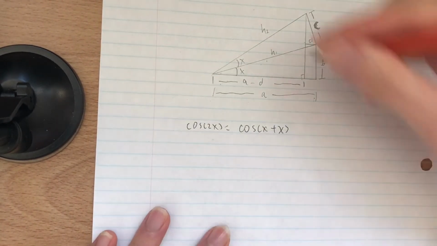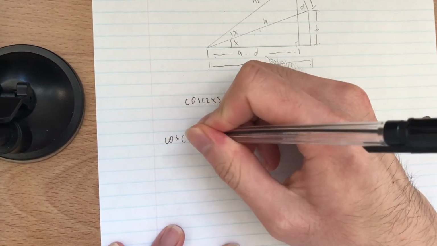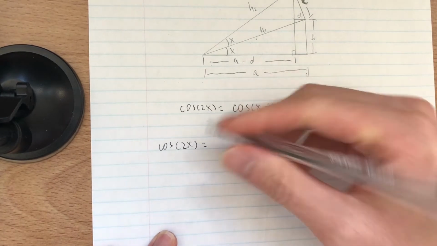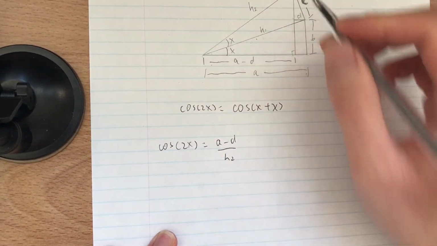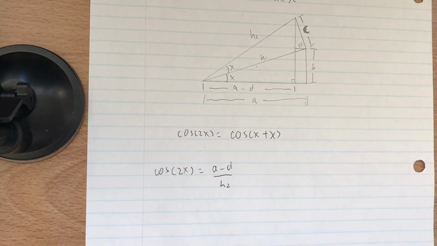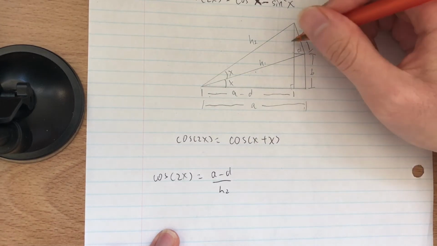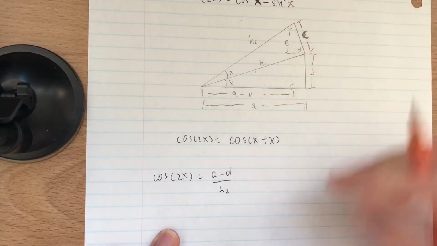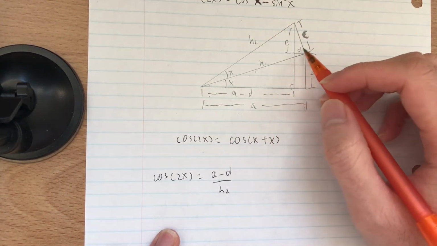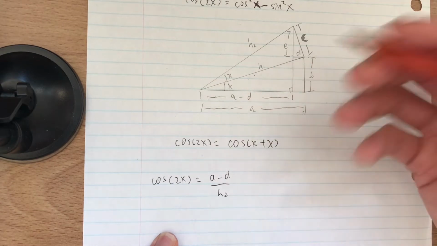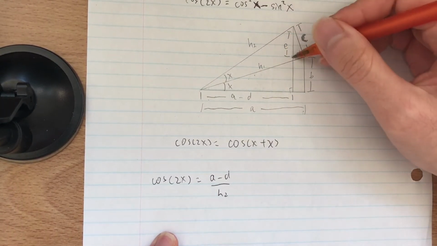So now you can write the equation. Cosine of 2x is equal to this side, A minus D, over hypotenuse 2. Basically, this side over this side. That is cosine. Okay, so I'm going to call this side E, in case I need it. Anyway, I need to write the expression in terms of D later, because then I could figure out what this angle may be, because there's a right triangle here.